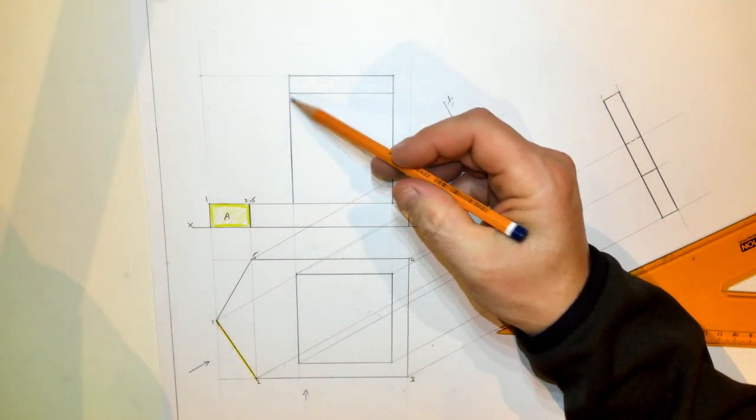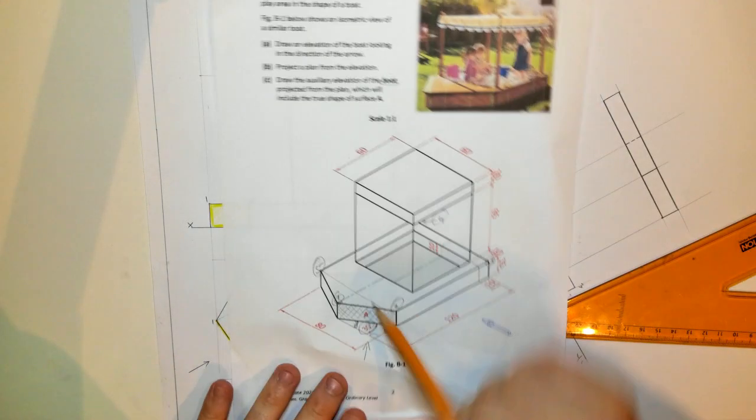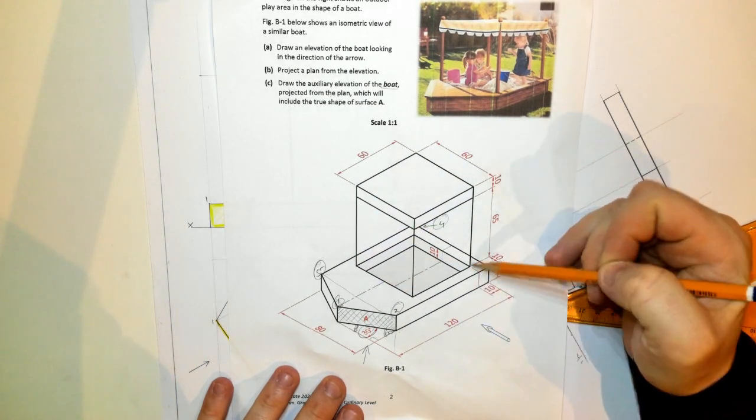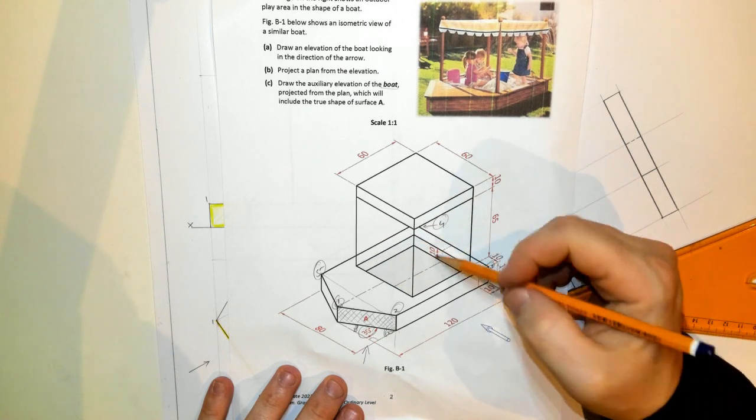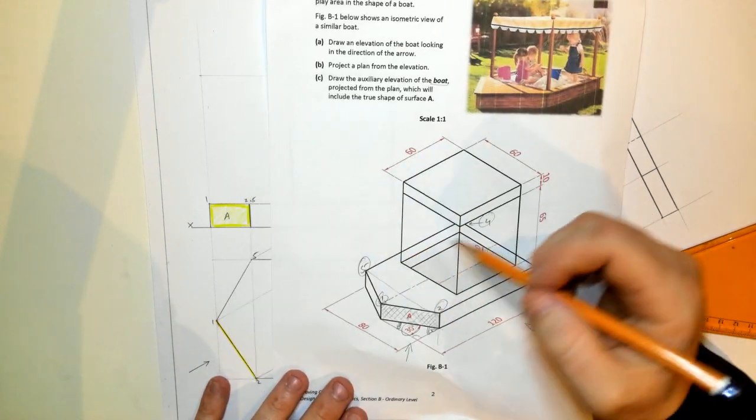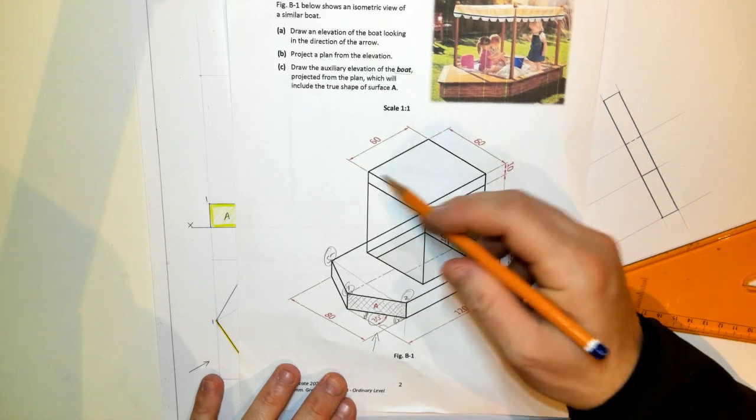After that, then I need to draw in the poles. Okay, so these are just represented by single lines. We will also have a little cutout here that we'll deal with in a minute. I need to go back and put that into my elevation, but we just have our poles there going up along.